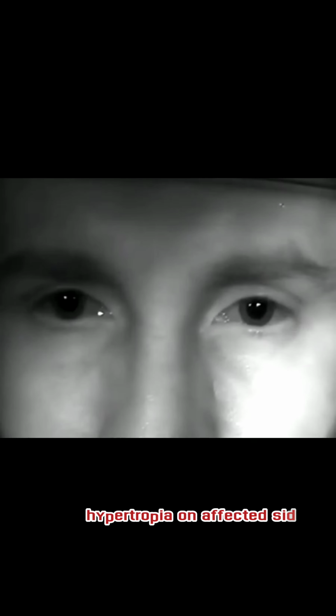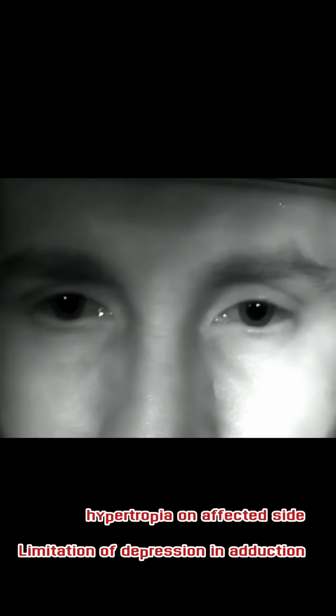Hypertropia in the left eye along with limited depression in the adducted position suggestive of fourth nerve palsy involving superior oblique muscle. And he has limitation of depression in the adduction of the left eye.